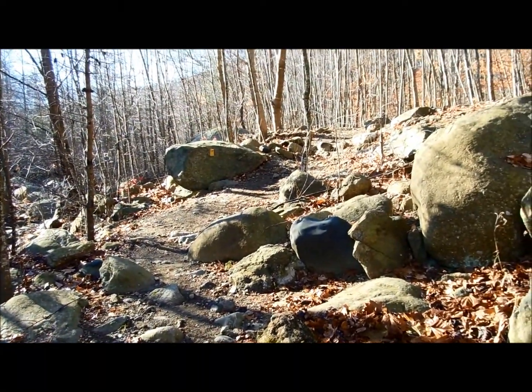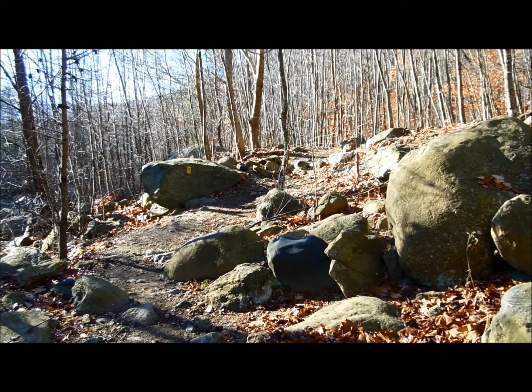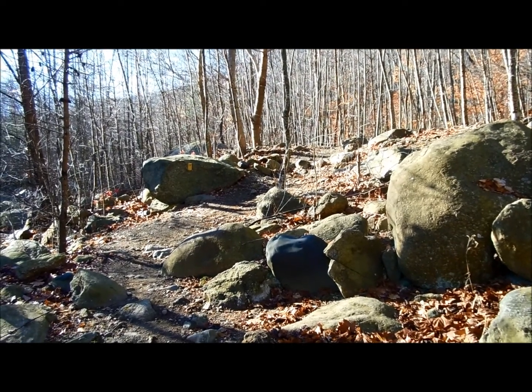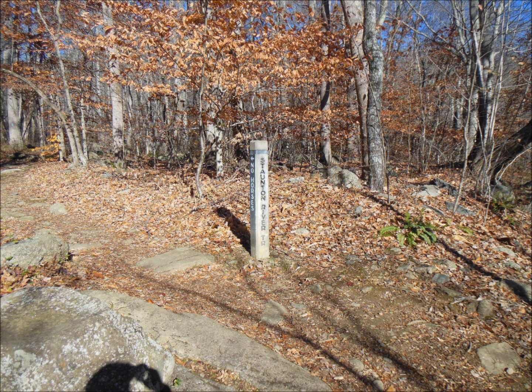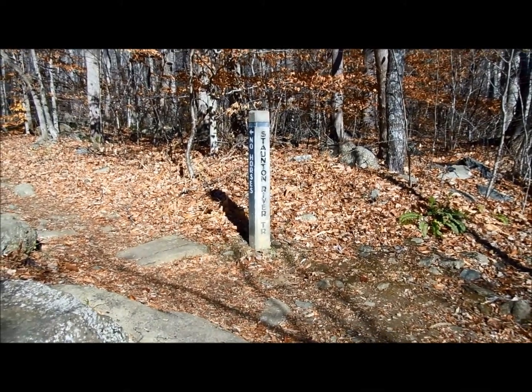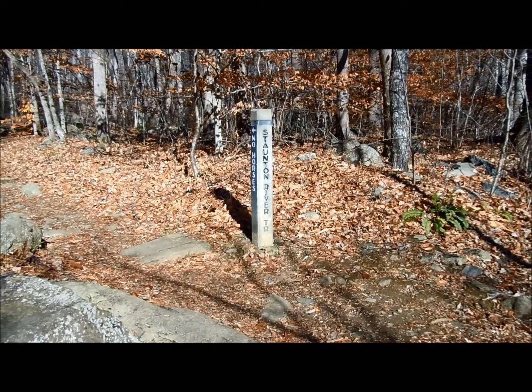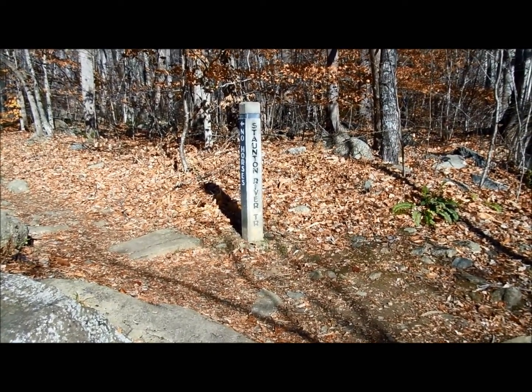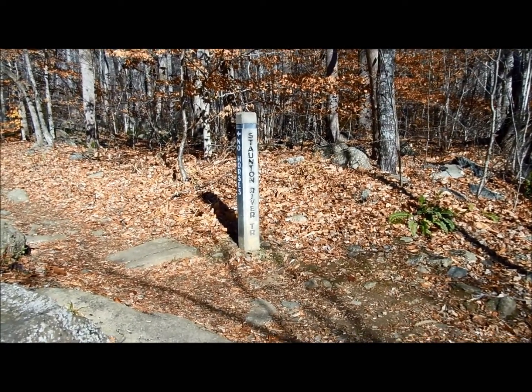For now, I'm going to head back this way and backtrack to the concrete signpost so I can head up the side of the mountain. Okay, I backtracked to the turnoff. This is the turnoff to the Staunton River Trail. I went past this a little ways so I could show you where the Staunton River and the Rapidan come together.